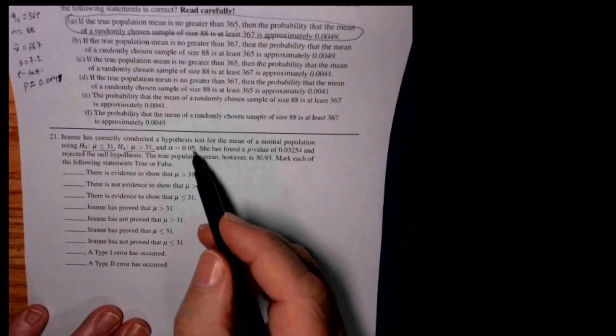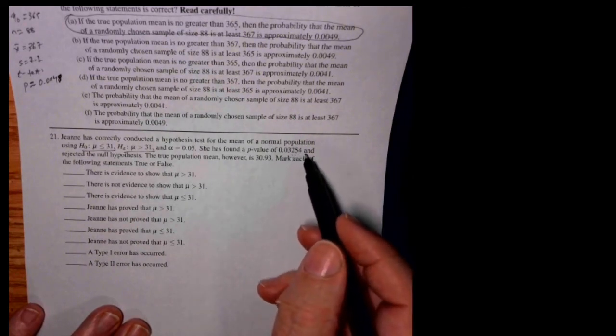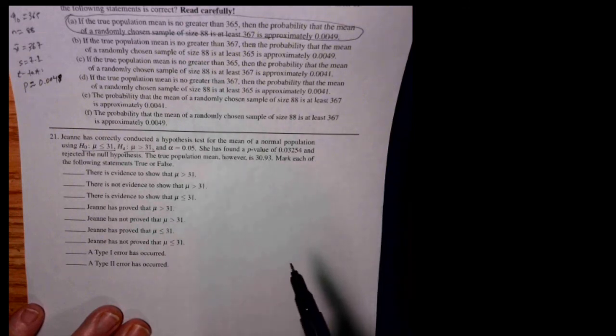All right, so let's do this. Last one. Jean has correctly conducted a hypothesis test for the mean of a normal population using these hypotheses. Mu is less than or equal to 31, mu is greater than 31, and an alpha of 0.05. She found a p-value of 0.03254 and rejected the null hypothesis, which she should have because p is less than or equal to alpha.